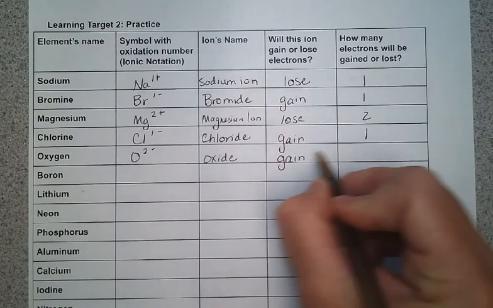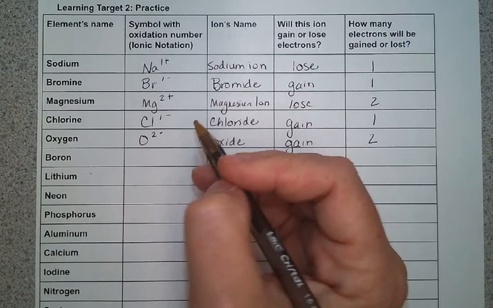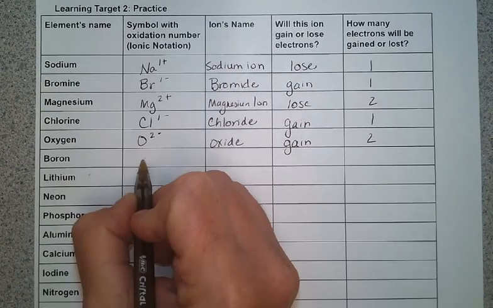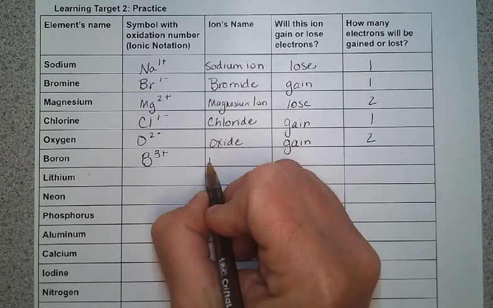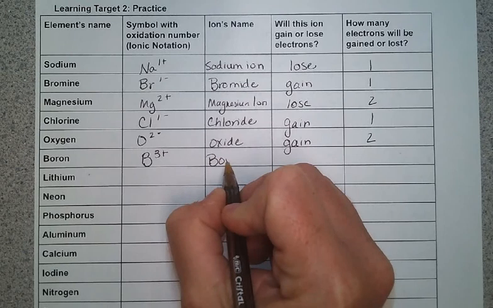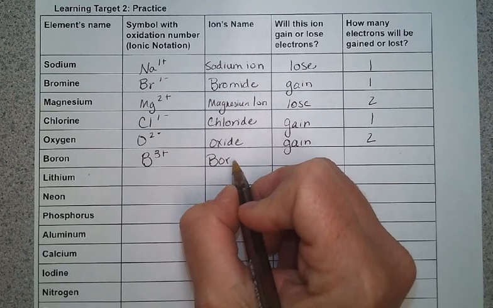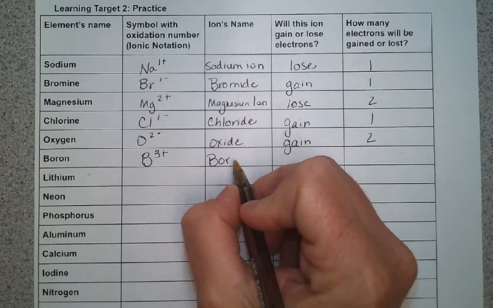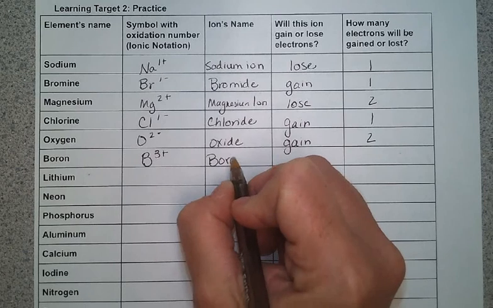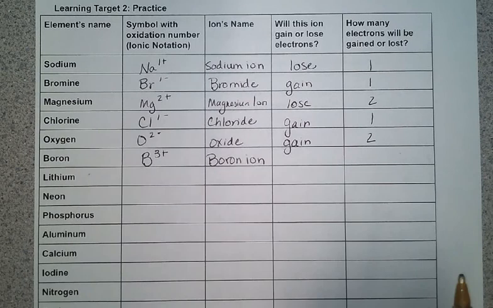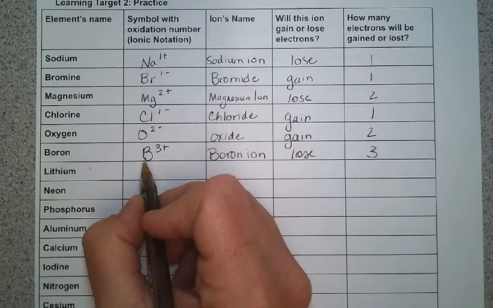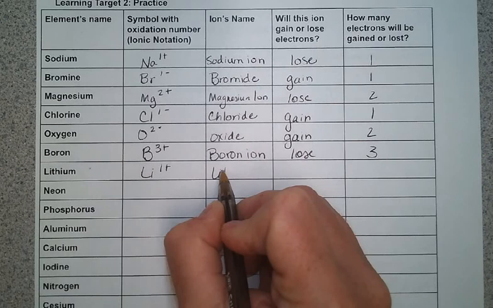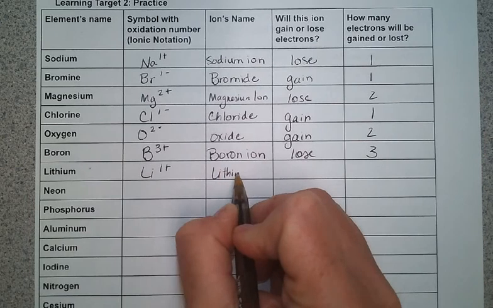Boron is number 5, so boron is a 3 plus. I think it's a boron ion. I'll go back and check that one to make sure. If it's not, I'll come back. It's a boron ion, and it is going to lose 3 electrons. Lithium is Li. That's a 1 plus. It's a lithium ion. It's going to lose 1 electron.